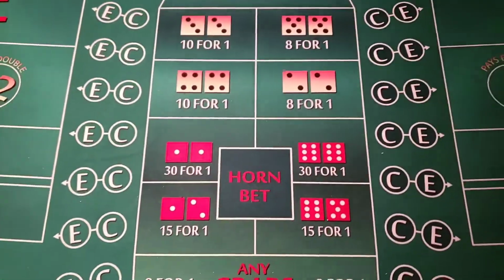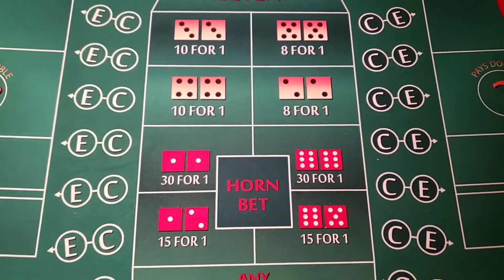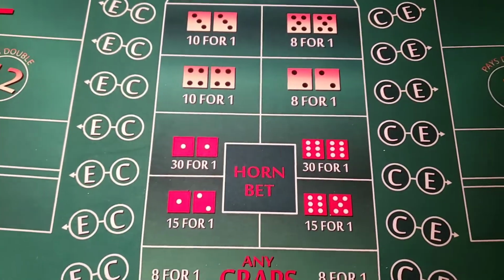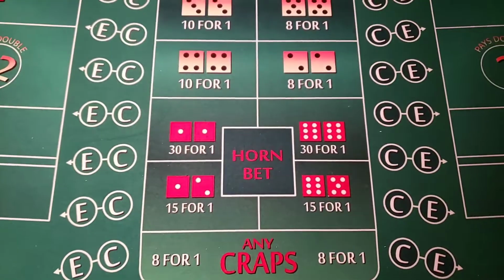A horn bet is any one of these craps numbers here, except for the 11. And you could put money in there. A minimum is a $4 horn, 4 and up.